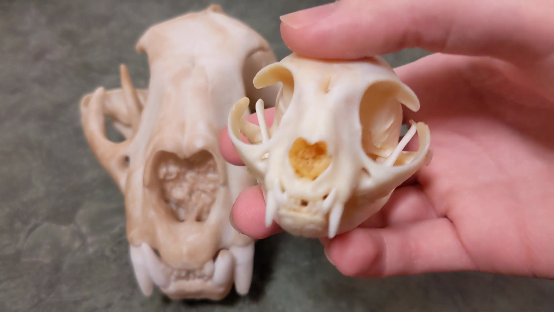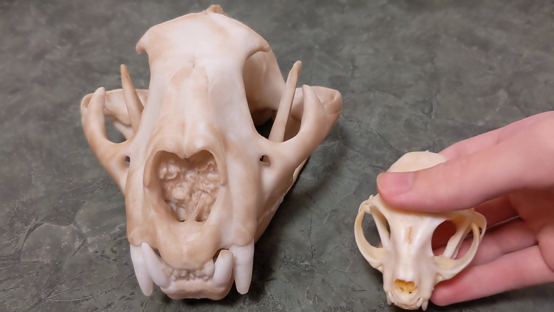Anyway, yeah, they're pretty cool skulls to look at.